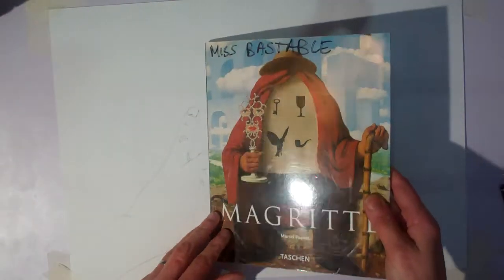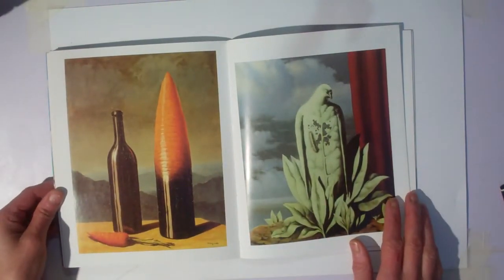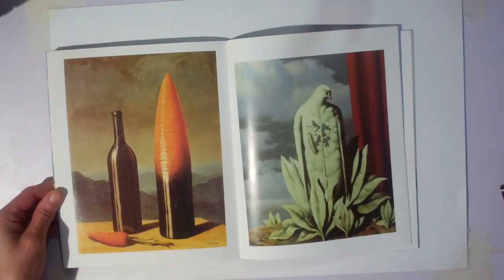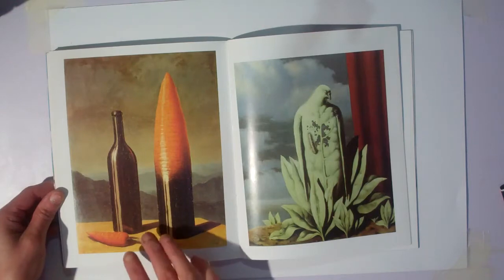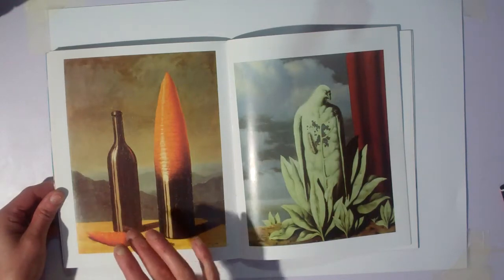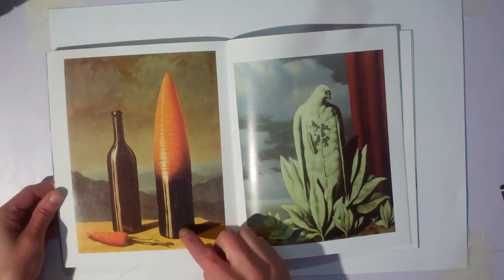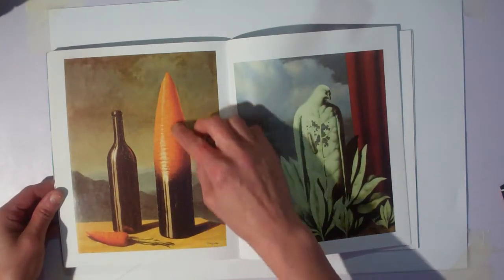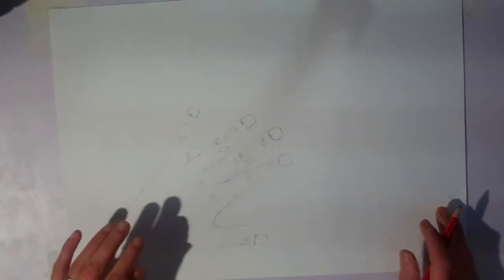Looking at the artist René Magritte, we can see two examples here of metamorphosis. This one's called The Explanation, and it really signifies what we've been looking at with the metamorphosis, in that he shows you the two objects here separately, and then here he's put the two objects together, metamorphosing from the bottle into the carrot.